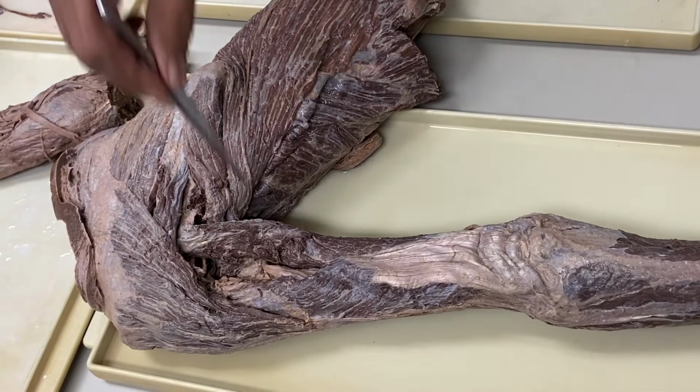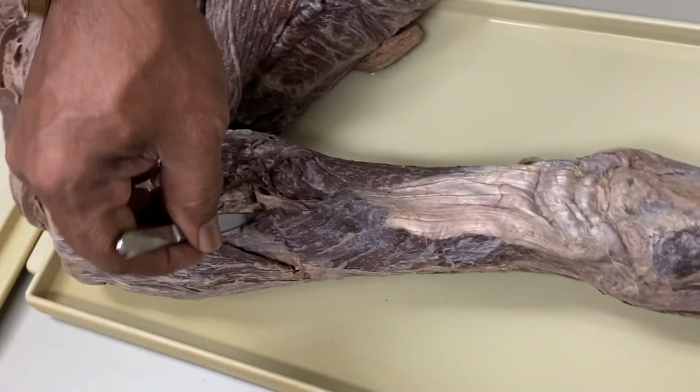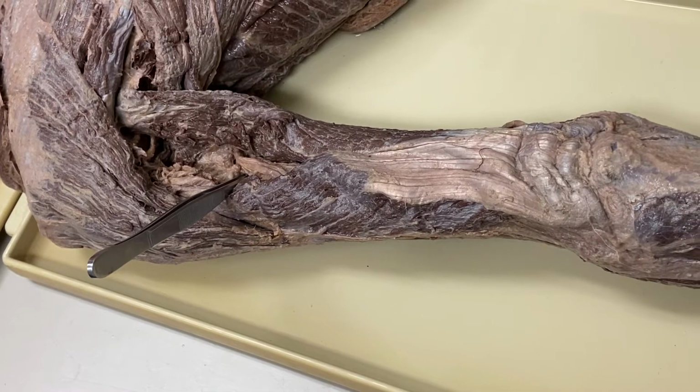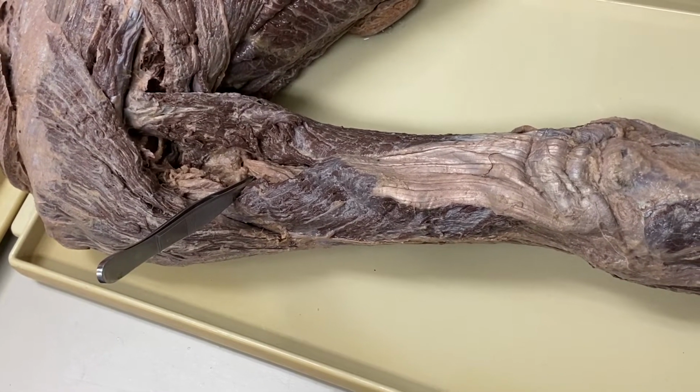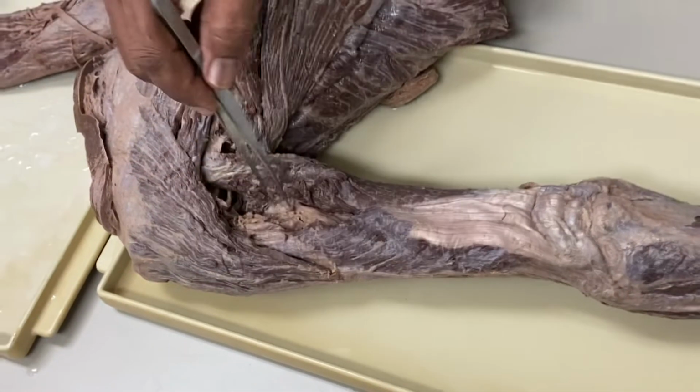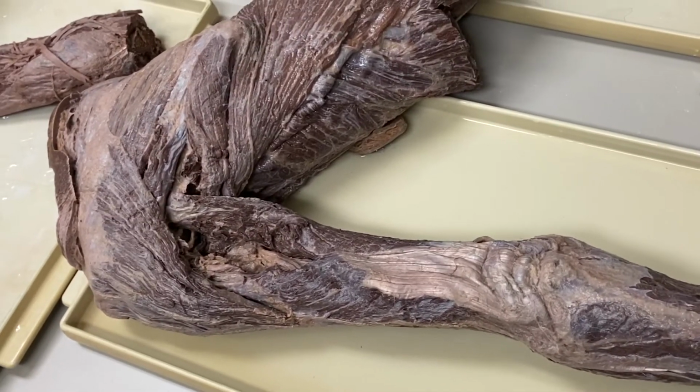Identify the probed space. Mention its contents. Radial nerve and profunda brachii vessels. So that is about the lower triangular space.